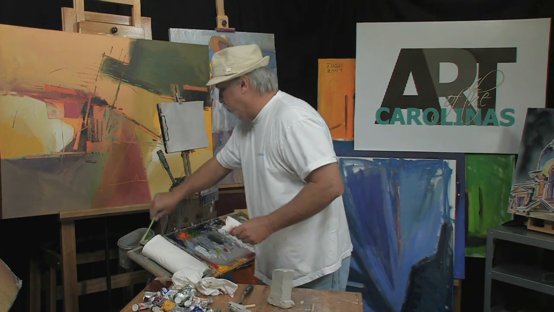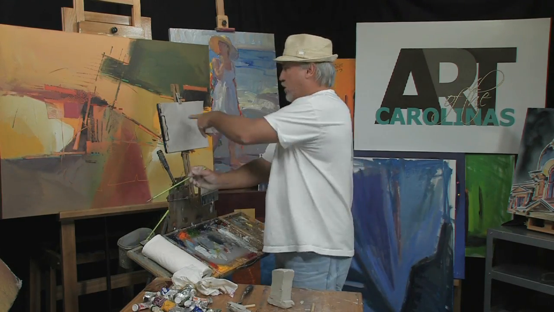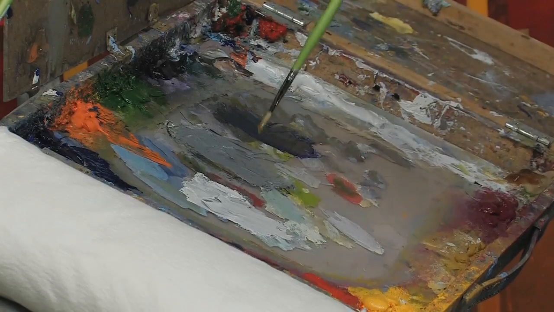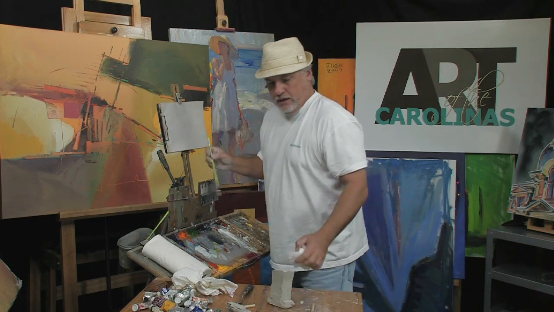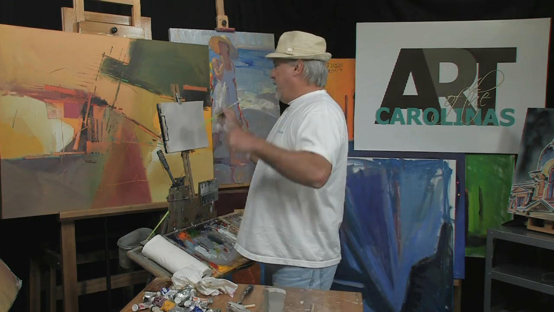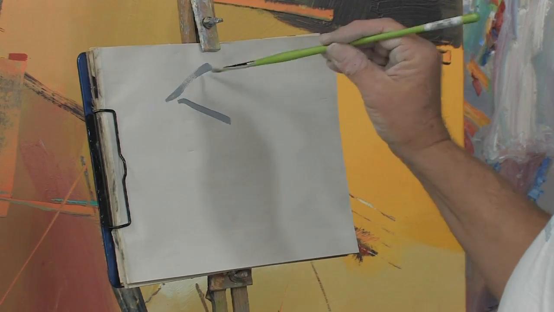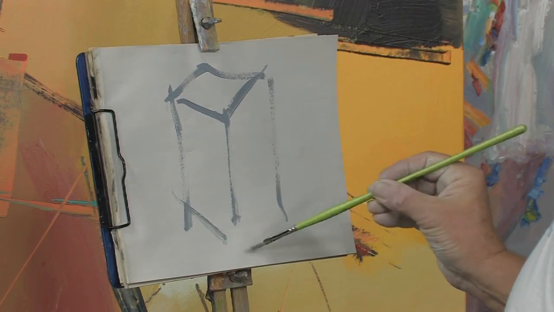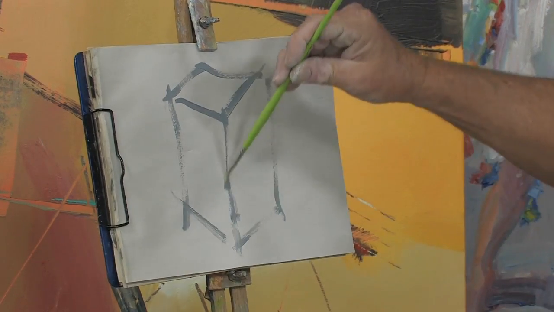Now, if I want to describe this shape on this piece of paper or this canvas, I would draw it out, and I've done it enough I really don't even need to look at it. I'm just going to describe the shapes that I see.